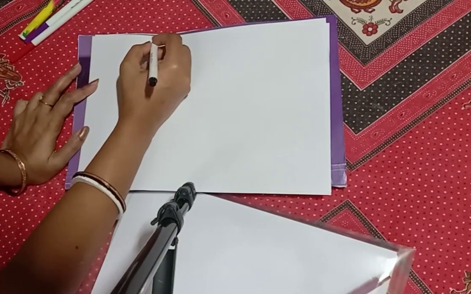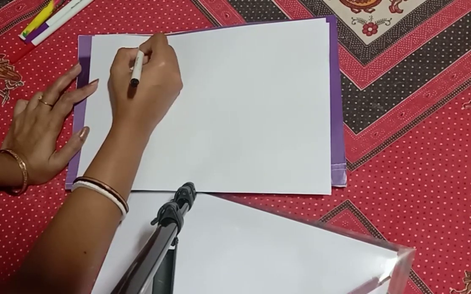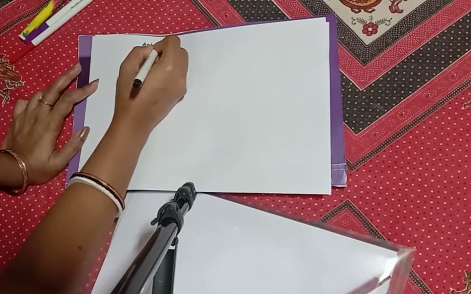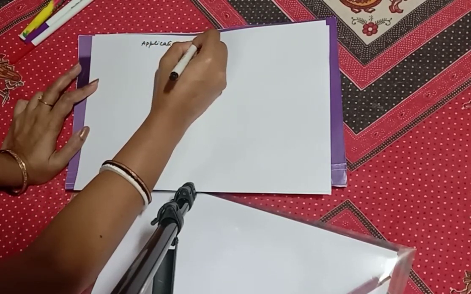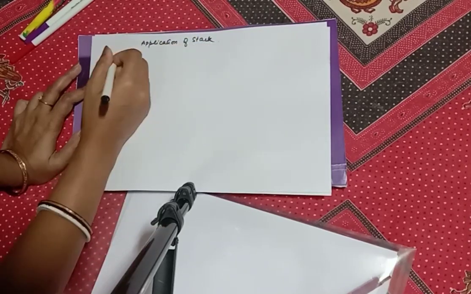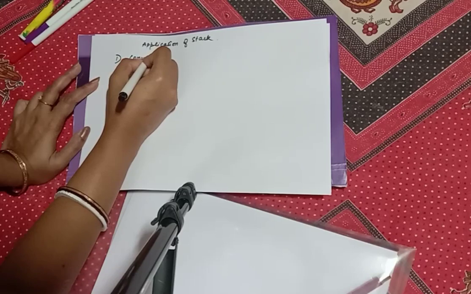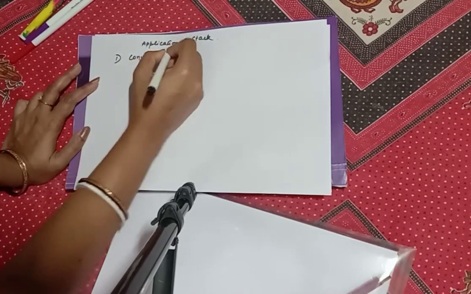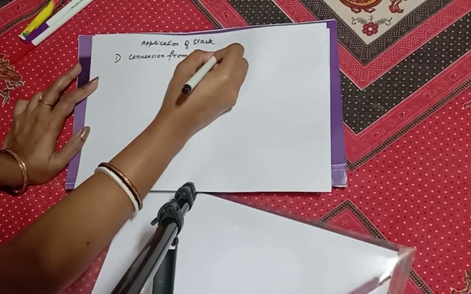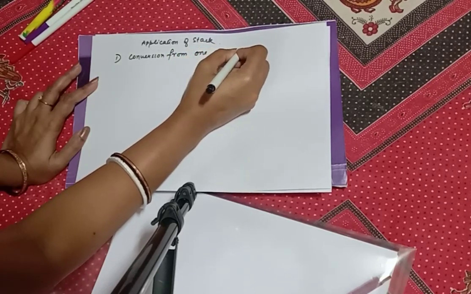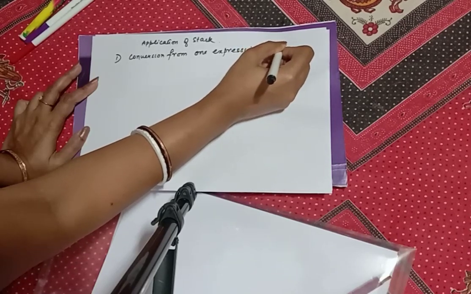Today we will see the application of stack. Now what is the application of stack? In application of stack, one of the applications is conversion from one expression to another.